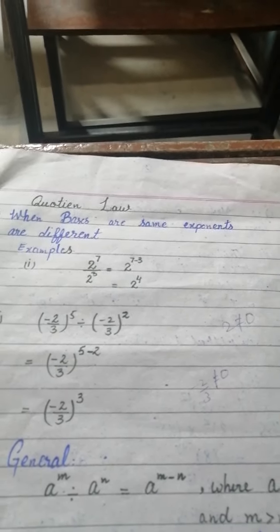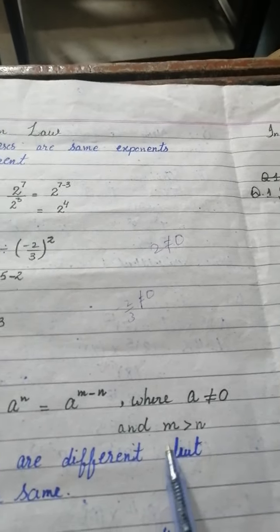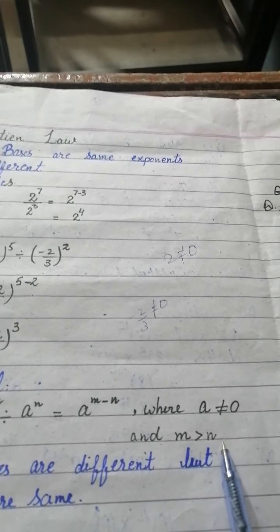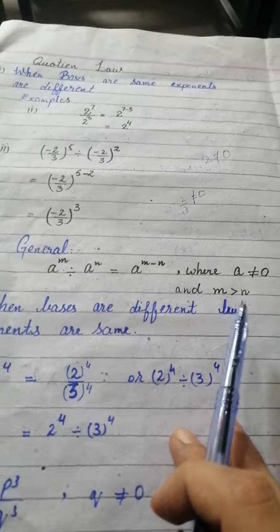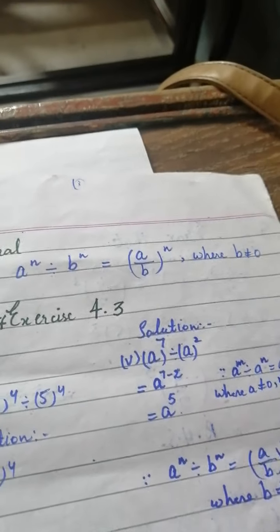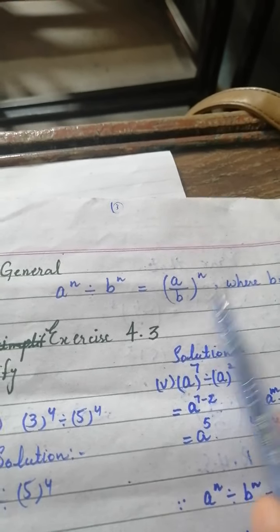So these are the two laws of the quotient law, and these laws have conditions. The first law has the condition where a can never be 0 and m should be greater than n. And for the law when bases are different and exponents are same, the condition is b can never be 0. When our denominator is 0, it will be undefined. We can never define this rational number.